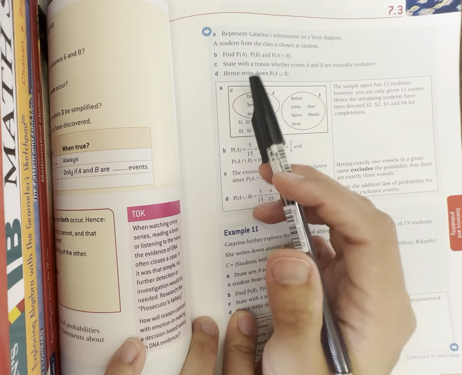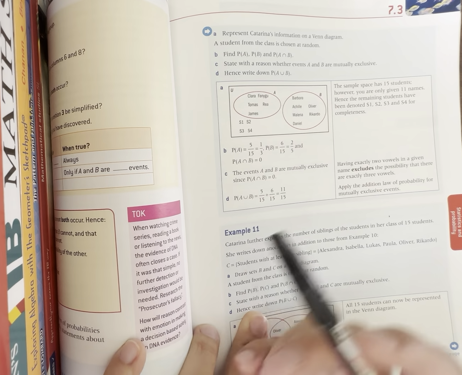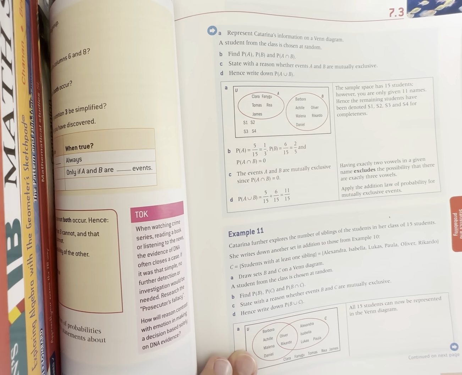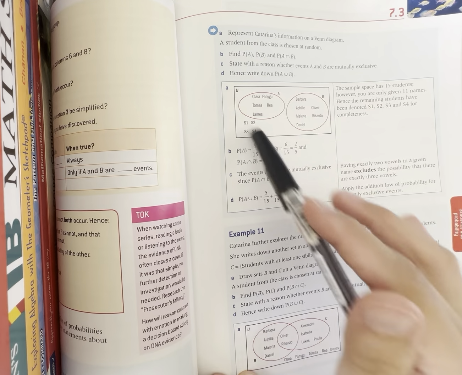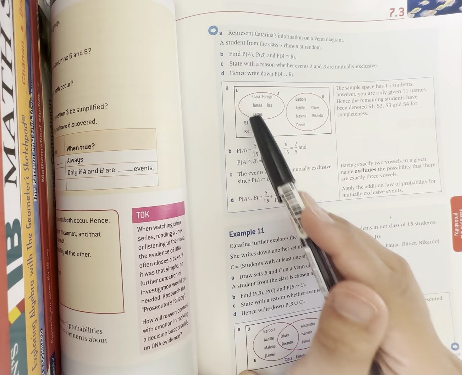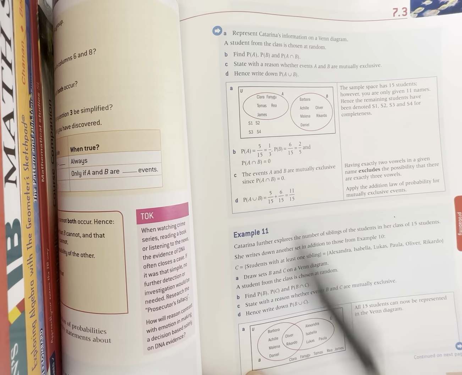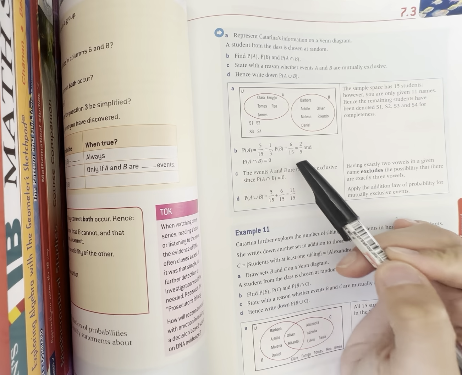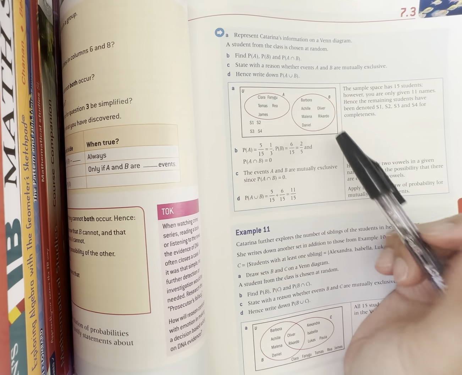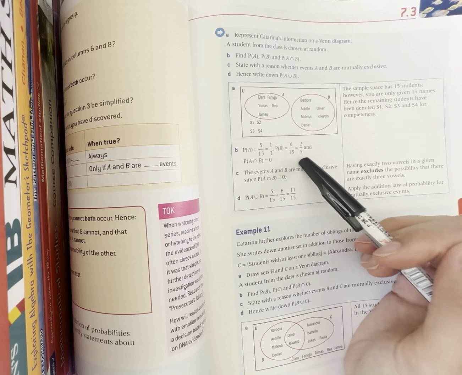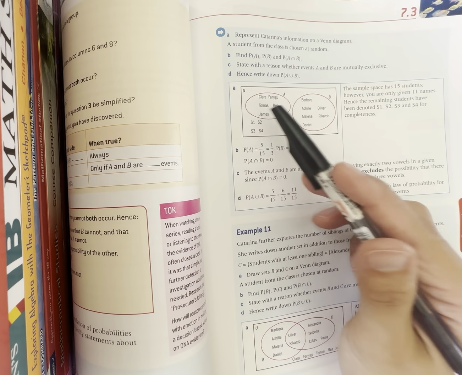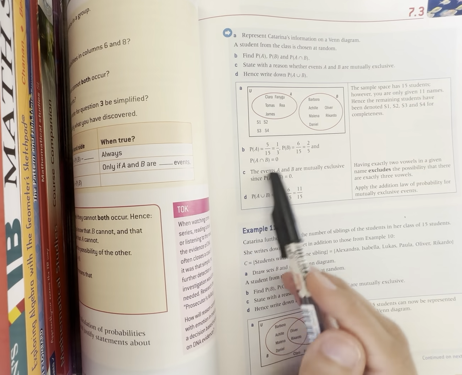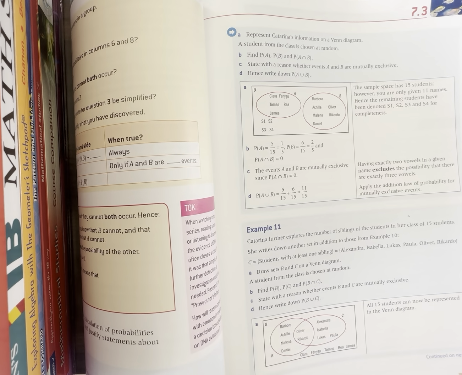Now for letter B, what is the probability of selecting a student that belongs to group A? Well, that's 5/15, because we were told that there are 15 students, and in group A, from the elements provided, we have 5. So 5 over 15 simplifies to 1/3. That's the probability of A. For the probability of B, same thing: 15 students in total, and 6 belonging to that group, simplified down to 2 over 5. Now, if you look at the intersection, it equals 0. And this is your reasoning explaining why it is indeed mutually exclusive.